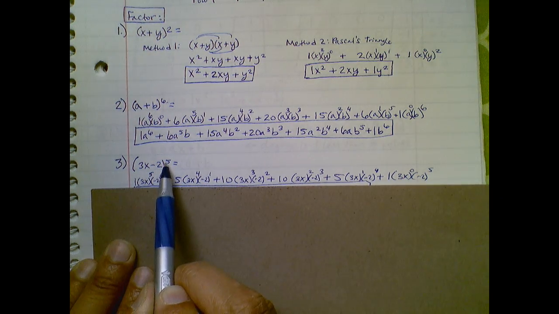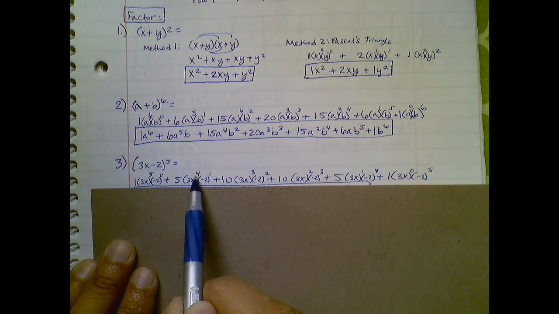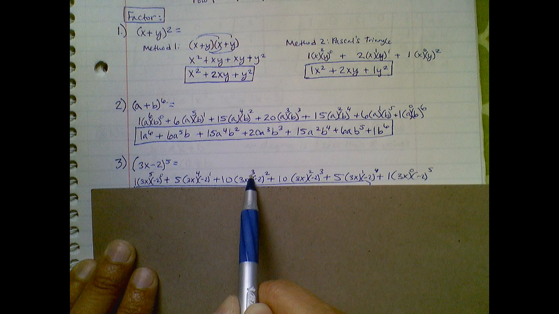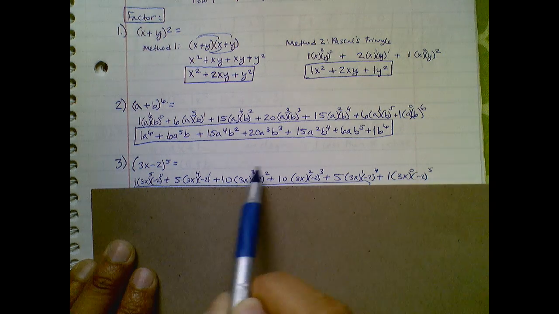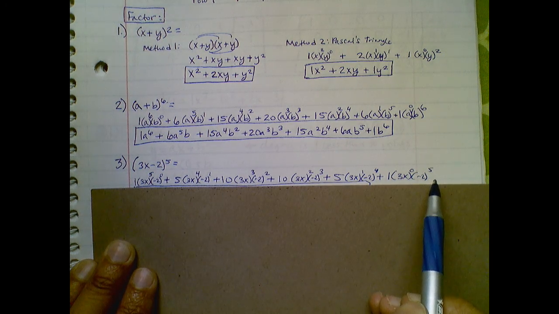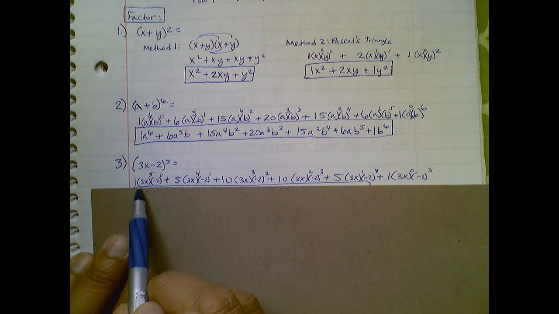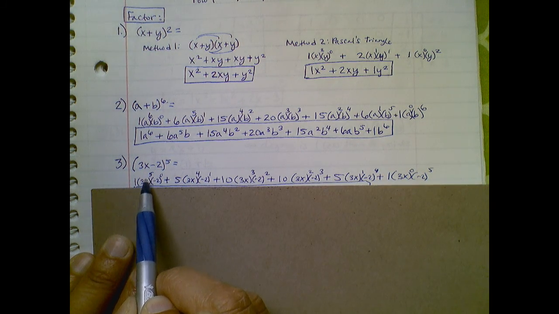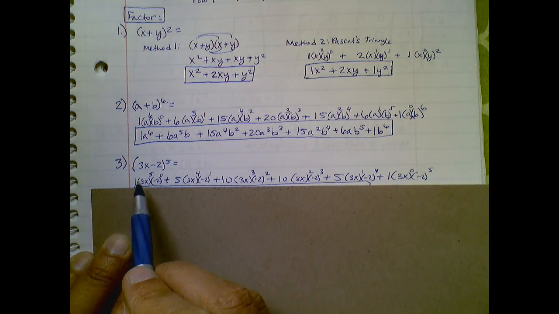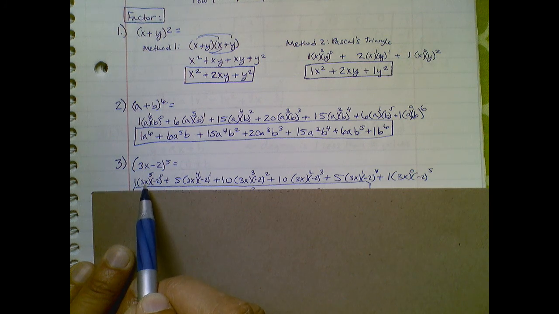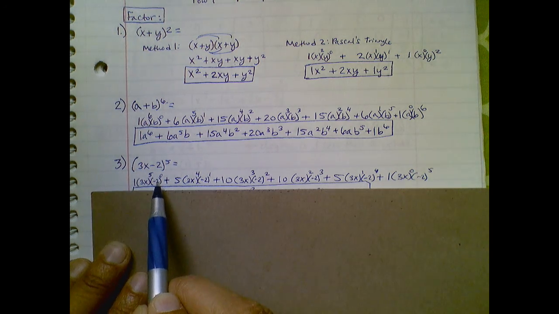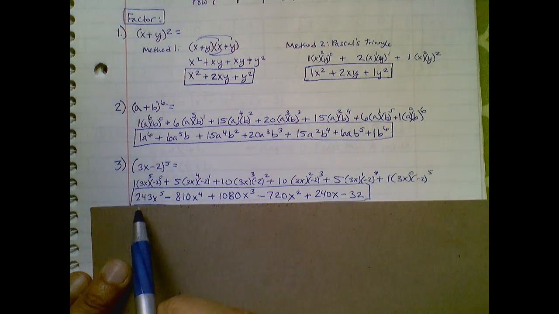So this is 5, so start with 5, count down 4, 3, 2, 1, and then 0. Then I start with 0 for my negative 2, and I count up to 5. Now I need to go through and simplify this. Now notice the 3x is all to the 5th power, so that means 3 is to the 5th power and x is to the 5th power. So I would have 1 times 3 to the 5th power times x to the 5th power, and the negative 2 to the 0 power is 1.